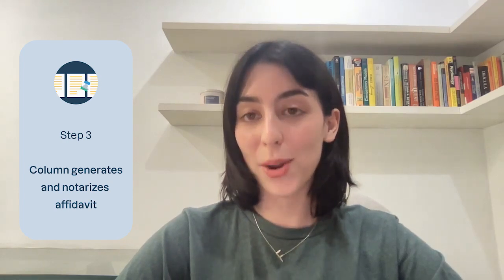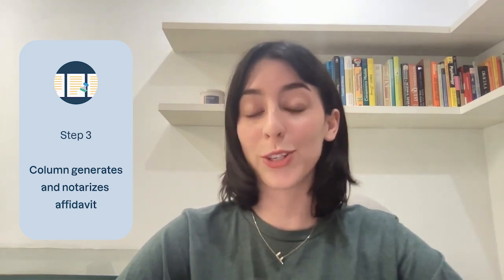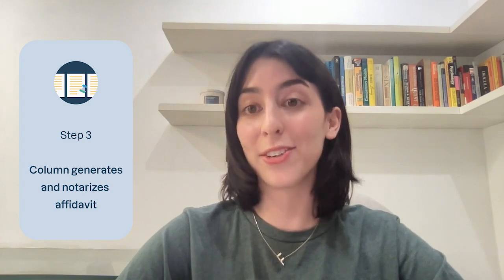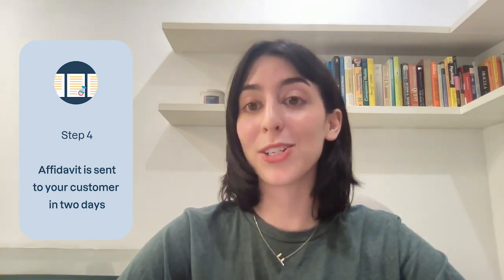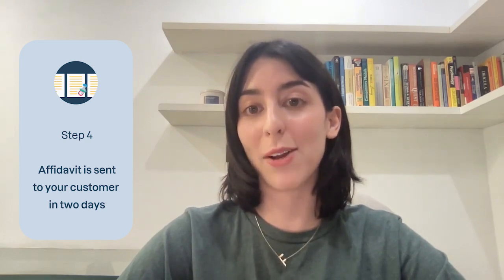Finally, the affidavit is automatically generated and is handed over to our notary team, where it is signed and notarized on your behalf. Within just 2 business days, your customer is notified that their affidavit is ready to download from Column. Since we launched our affidavit service, we've delivered hundreds of affidavits in 8 states for 11 newspapers, helping them create significant efficiency gains. We have more information about how our affidavit service works linked below.